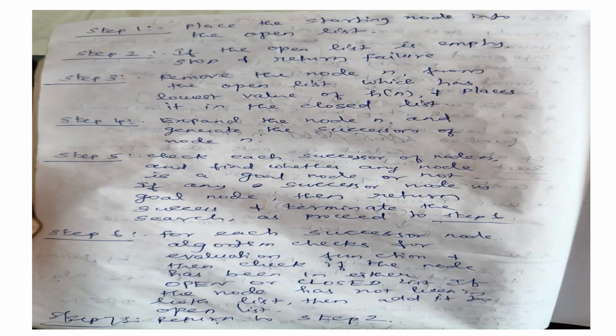Next step will be to evaluate the successor node. For each and every successor, calculate the heuristic value. So each heuristic value will have a value h(n), f(n) or h(n) less than or equal to h star of n. So check the open and closed list. Check whether it already exists in open. Check whether it already exists in closed. This prevents duplicate entries and repeated exploration. Return to step 2. Lastly, sort the open list according to the heuristic value. So now the algorithm returns to step 2 and repeats the process again and again.